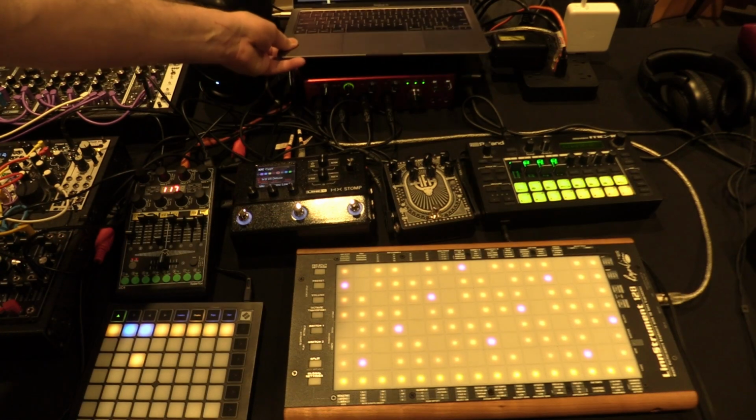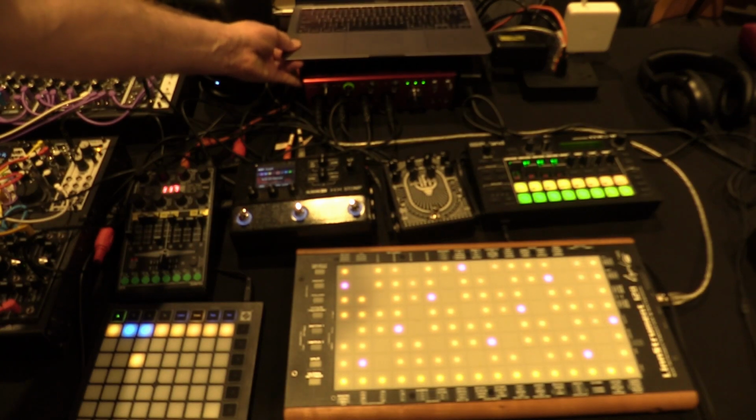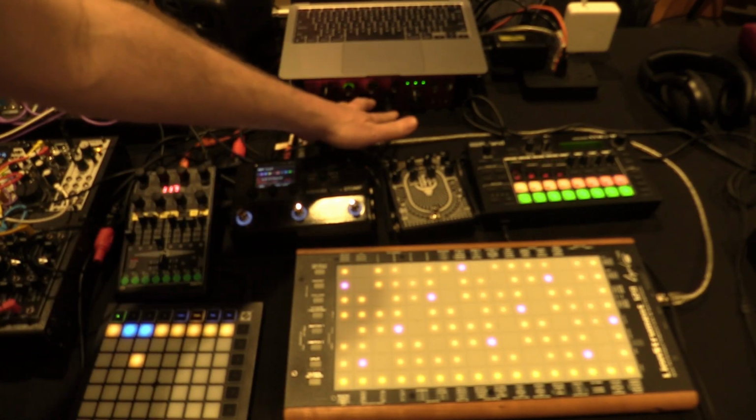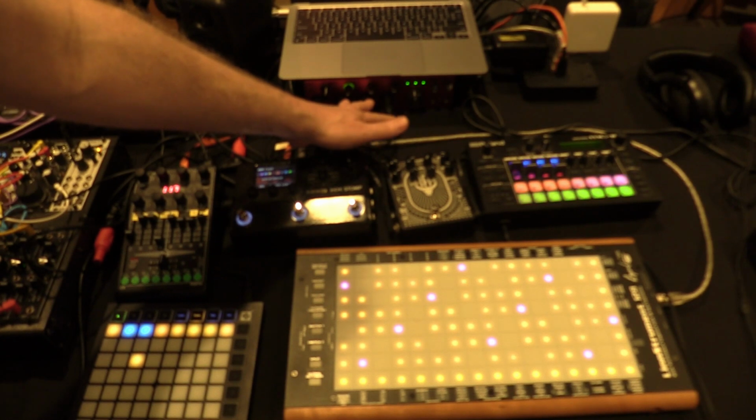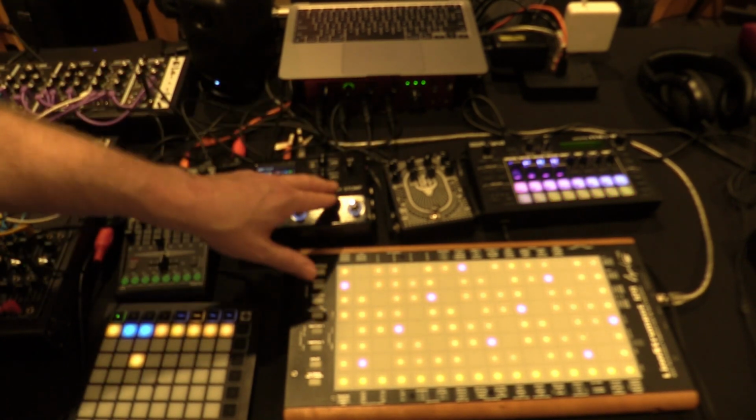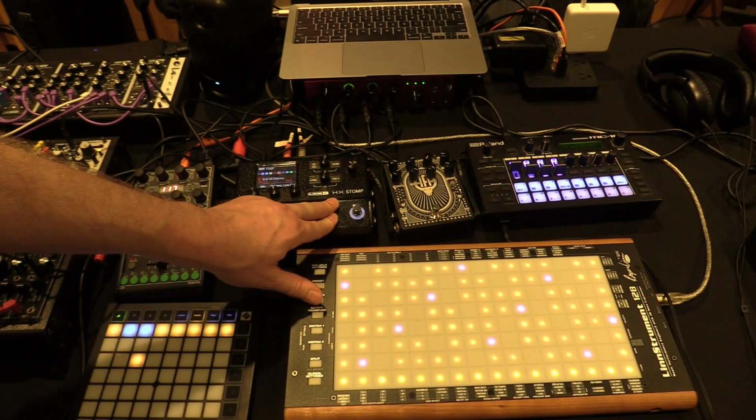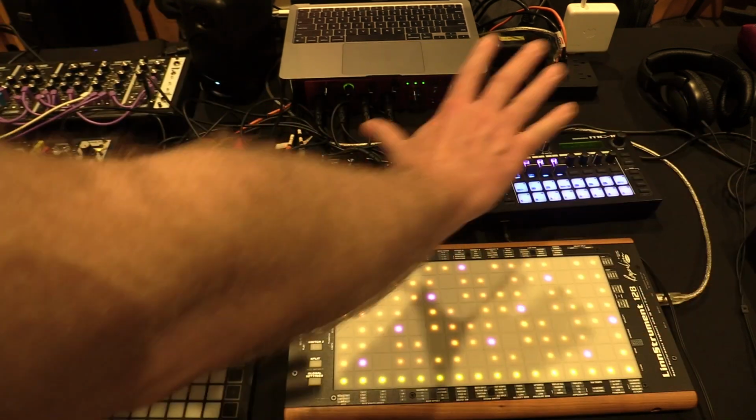So I've got a Claret++ down here for my audio interface. The 4 inputs on the front are all coming from my analog voices. I also have a stereo pair coming from the HX Stomp. And then this area down here is what I call my guitar rig.